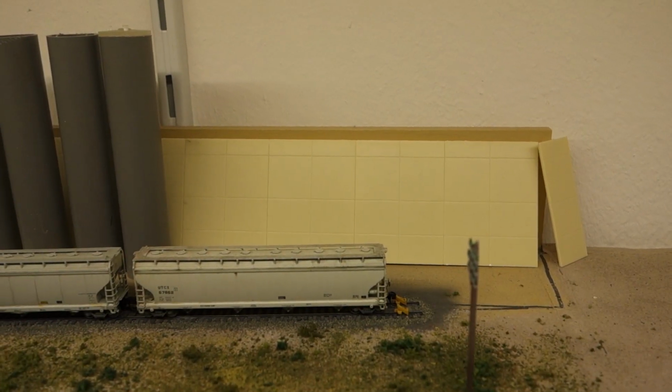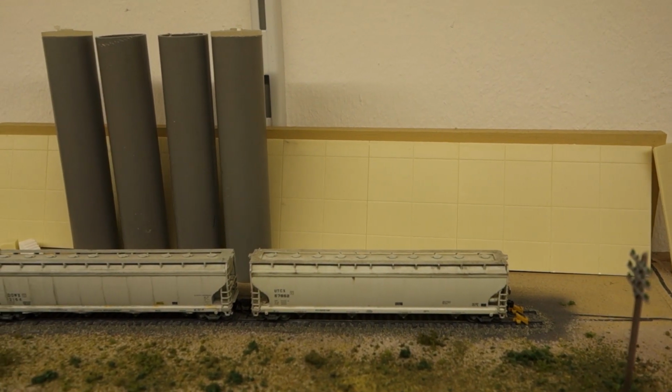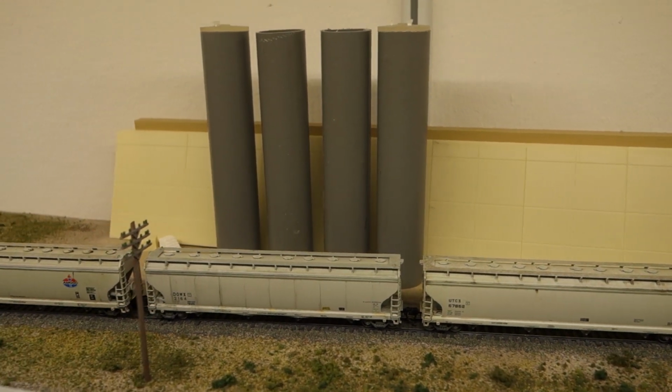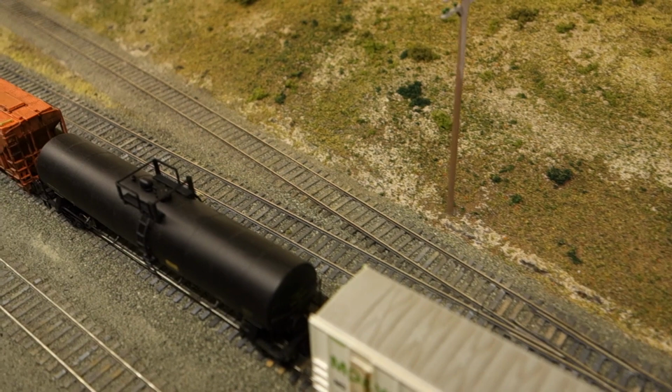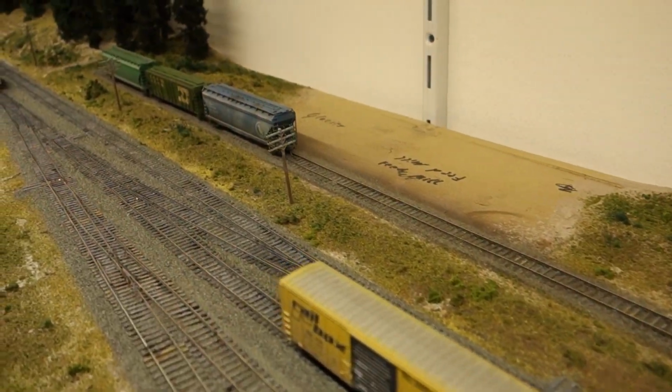There are 2 additional industries off the main line. The first is Amcor Rigid Plastics, which receives plastic pellets and covered hoppers. The other industry is Glacier Feeds, which receives grain shipments.